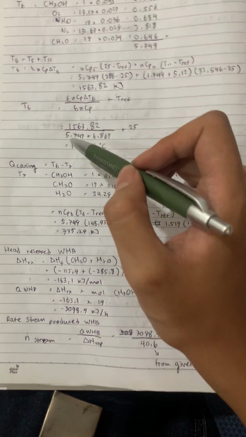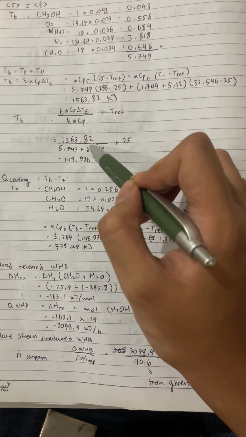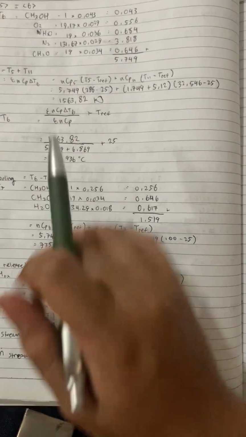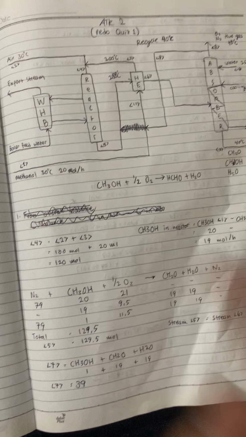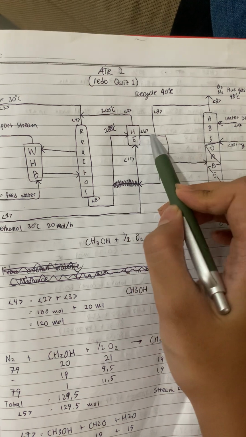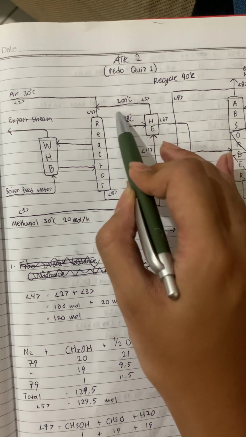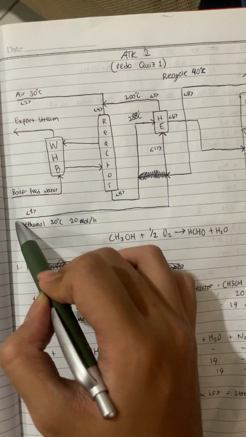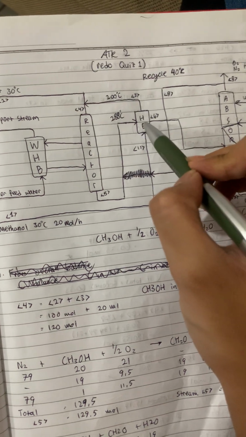I got 148.936 degrees Celsius. Let us check whether this makes sense or not. Let's say T6 is 148, right? T6 is here, right? 148. It makes sense. Why? Because the input is 288 degrees Celsius coming off to the heat exchanger, and also 30 degrees Celsius of methanol coming into the heat exchanger as well.